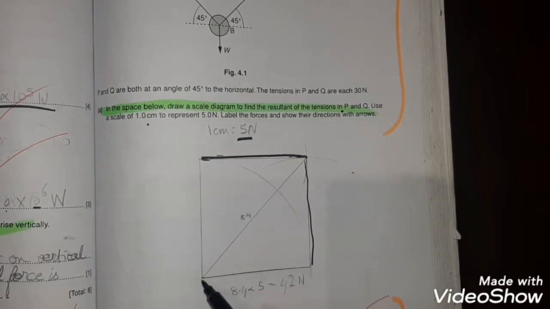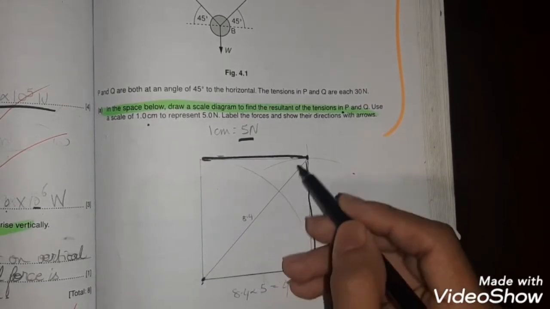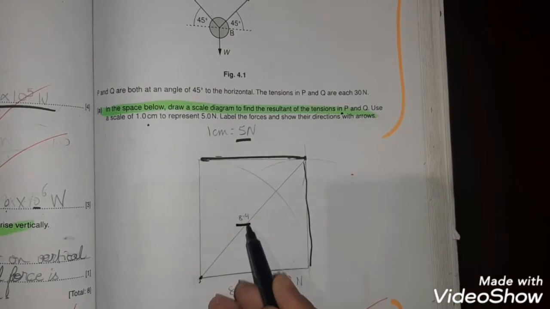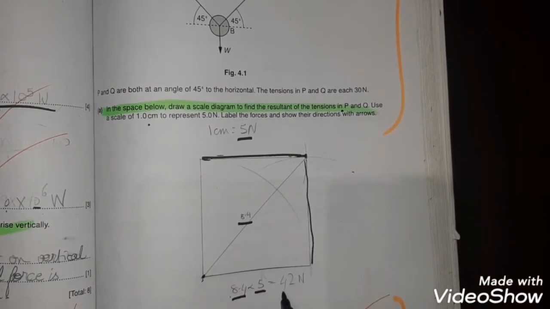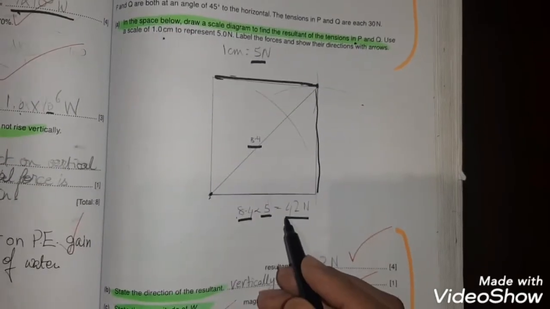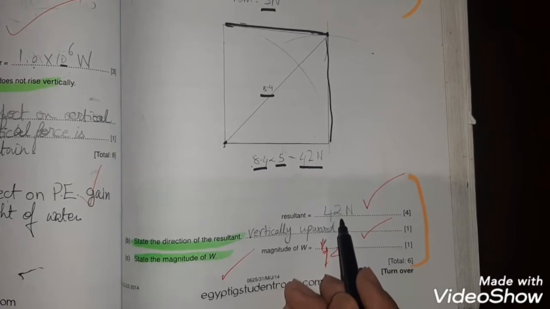Then we will measure the length from this point to the diagonal over here, and the length will be 8.4 centimeters. So we multiply 8.4 by 5, which is 42 newtons. So the resultant force is 42 newtons.